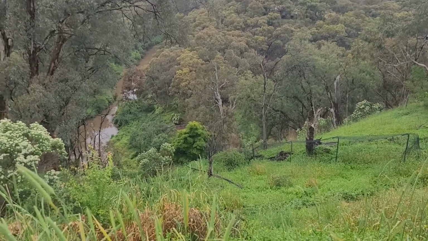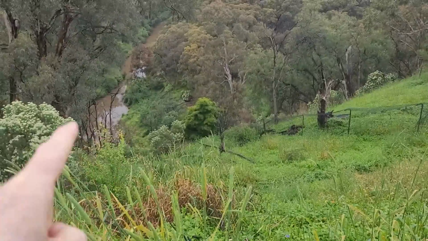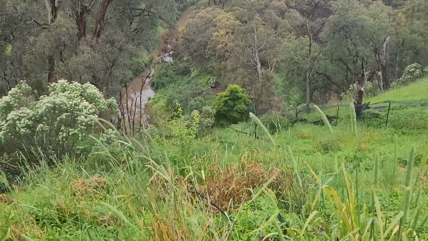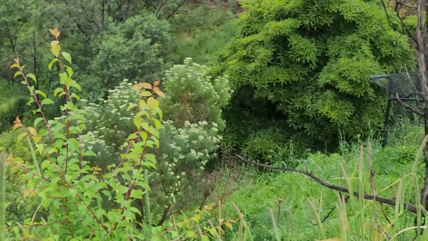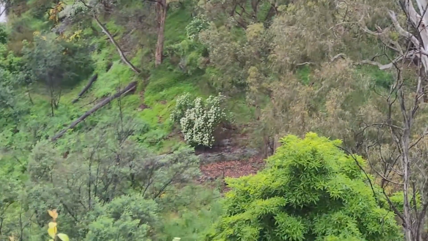Okay, so in today's video we are at the Plenty River. So this is the Plenty River, and around it you can see there is not much exposure of the rock. So if we zoom in, just here there's some exposure.